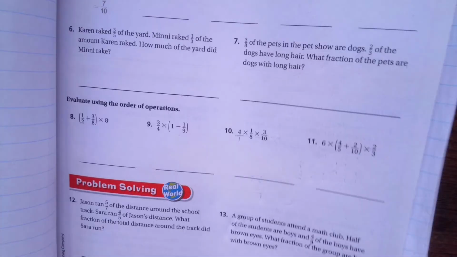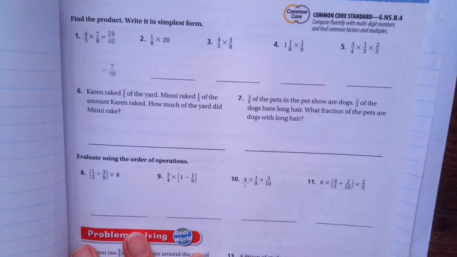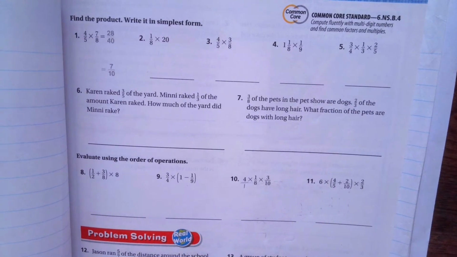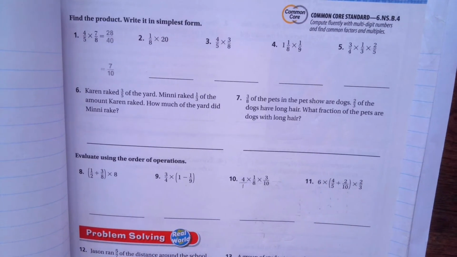So for homework, you are going to do 2 through 7, and then I'm going to go over this.